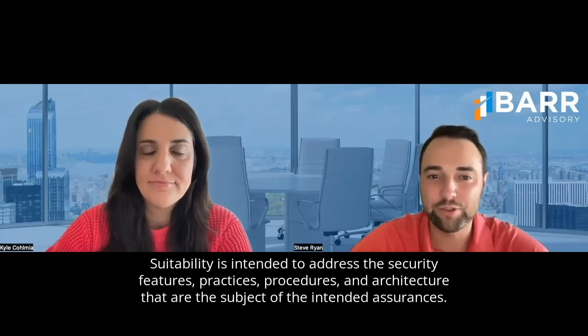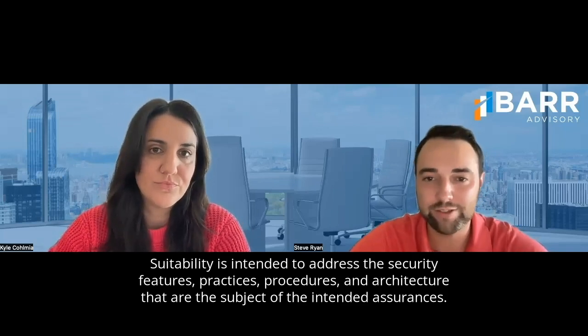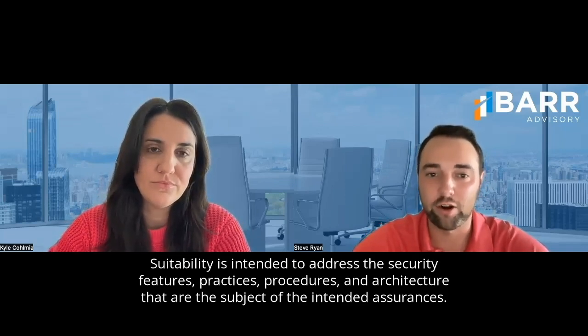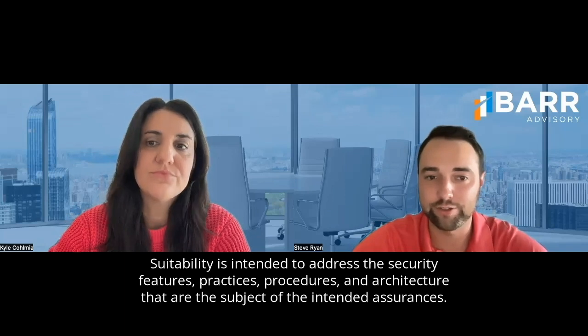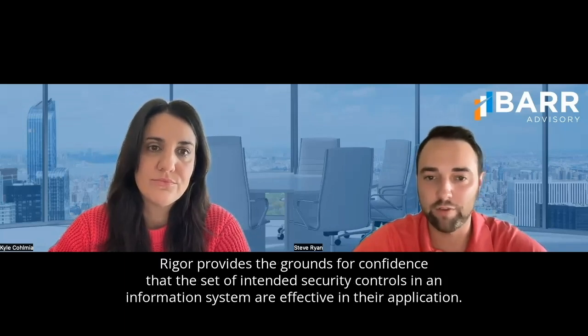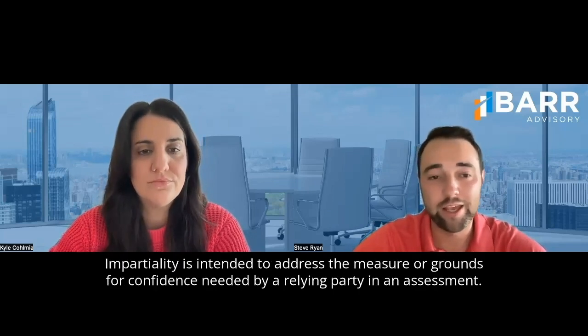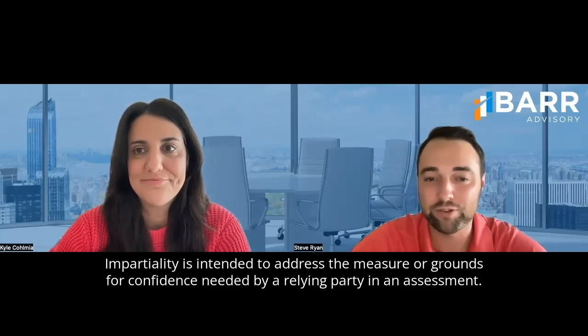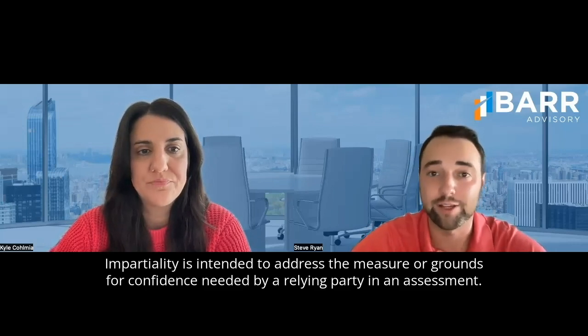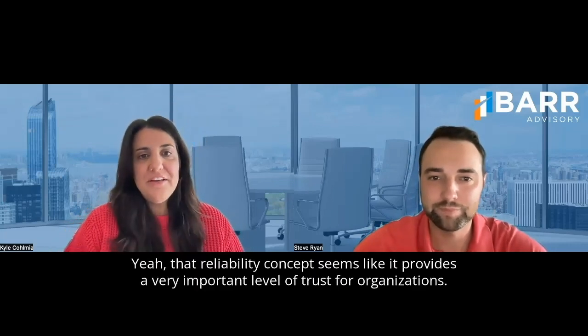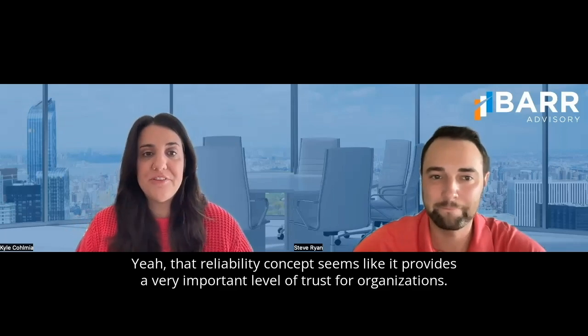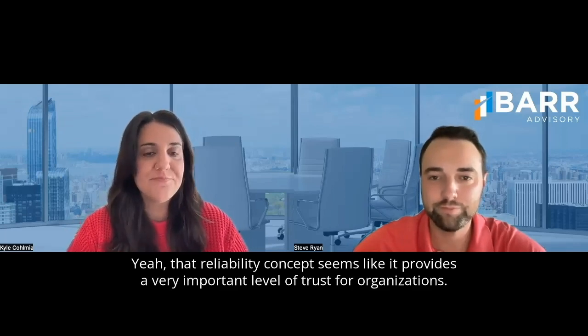Suitability is intended to address the security features, practices, procedures, and architecture that are the subject of the intended assurances. Rigor provides the grounds for confidence that the set of intended security controls in an information system are effective in their application. Impartiality is intended to address the measure or grounds for confidence needed by a relying party in an assessment. Amazing. That reliability concept seems like it provides a very important level of trust for organizations.